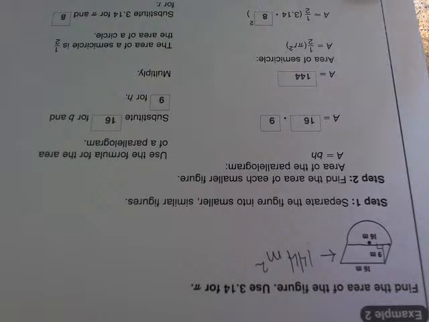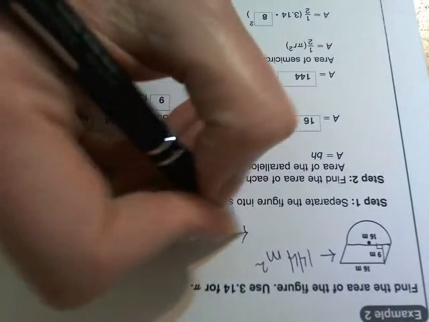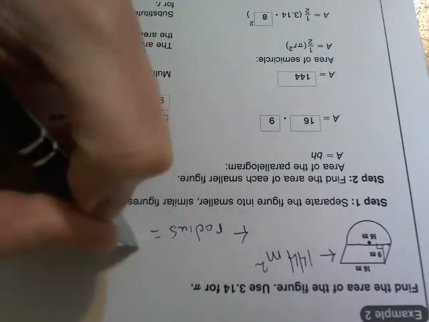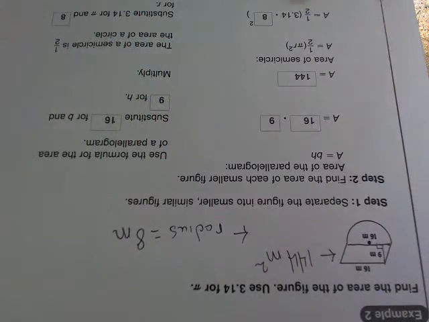So I'm going to take that and chop that in half, which means the radius of the half circle is going to need to be 8. So if the radius is 8 meters, now I'm going to dump that into the formula, pi r squared. And again, after I do that, then I'm going to chop that answer by 2, because that's going to give me the half a circle.